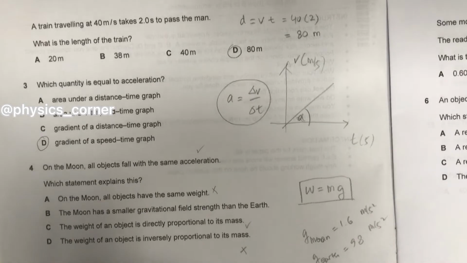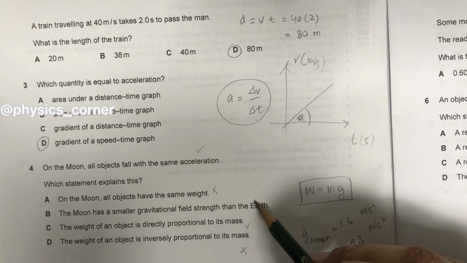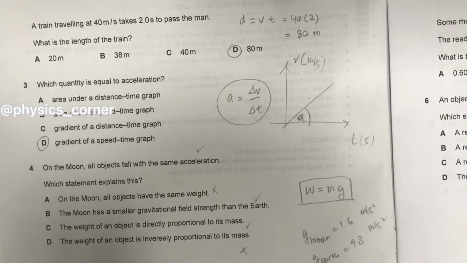So this is correct also. Gravitational field strength means acceleration.